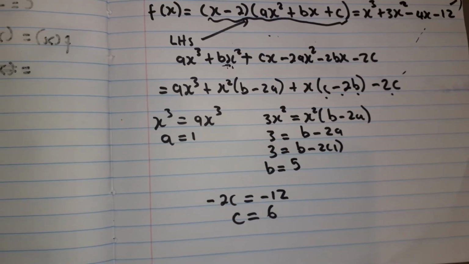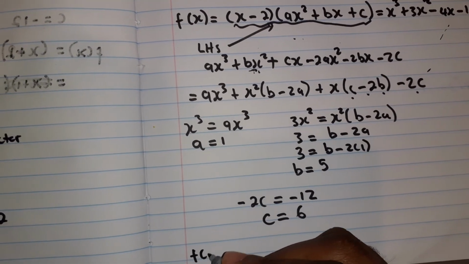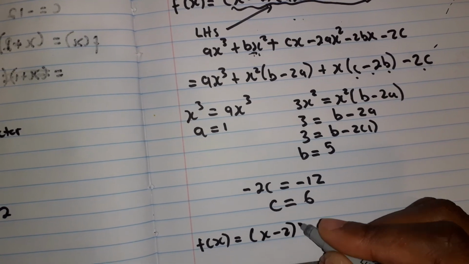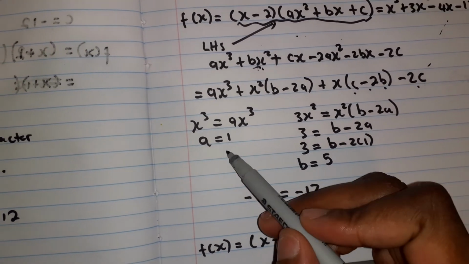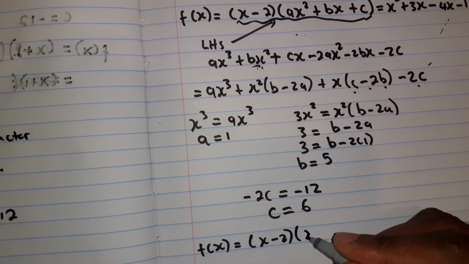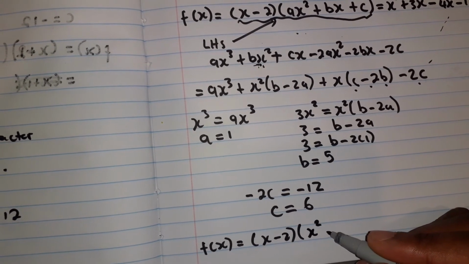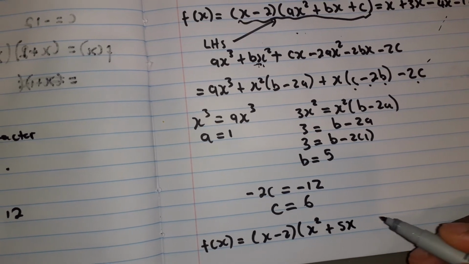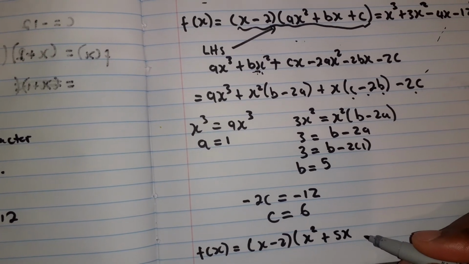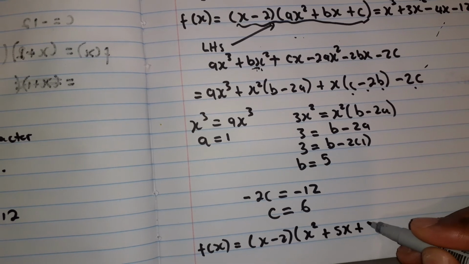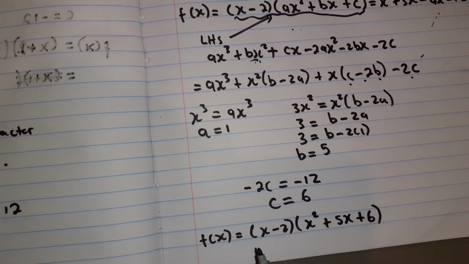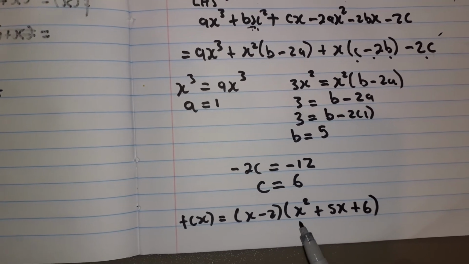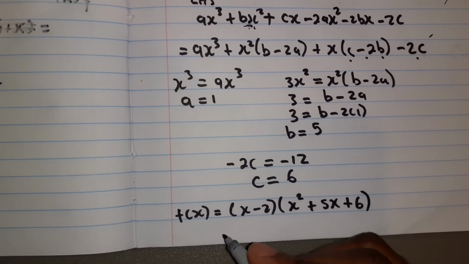So we write the original f of x as x minus 2 times the quadratic, and substitute the coefficients. So in x squared, b is 5, so this is 5x. C is 6. And then we can factorize this quadratic expression even further.